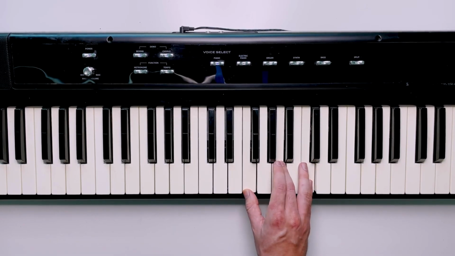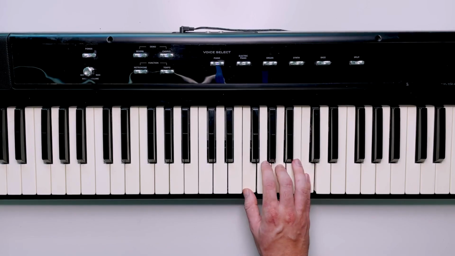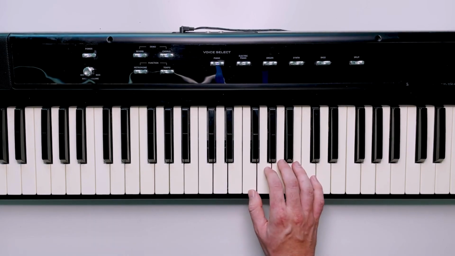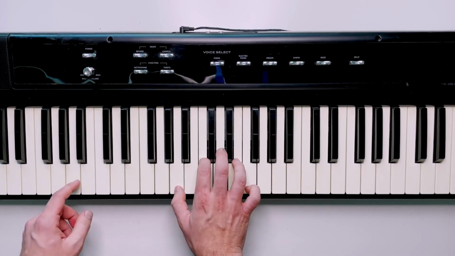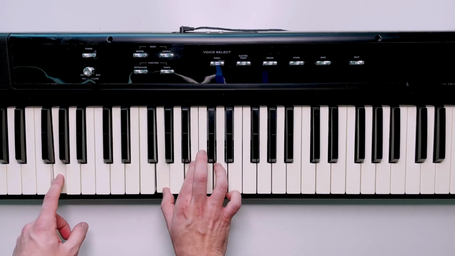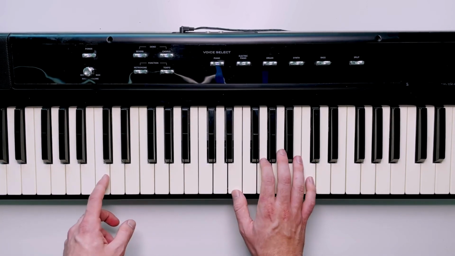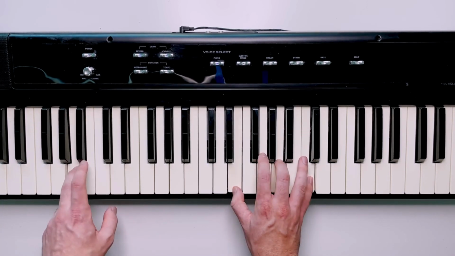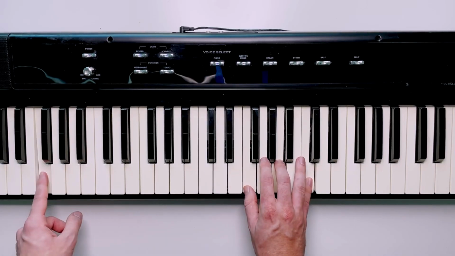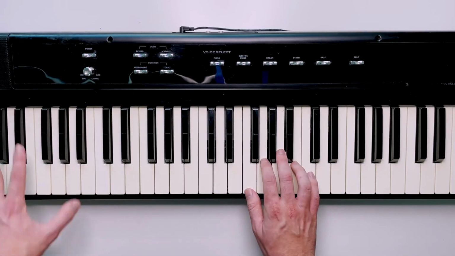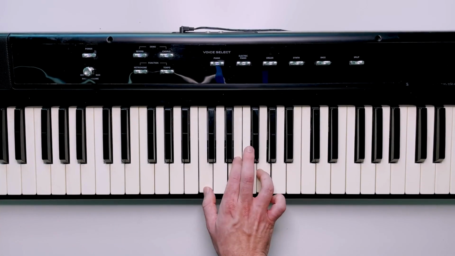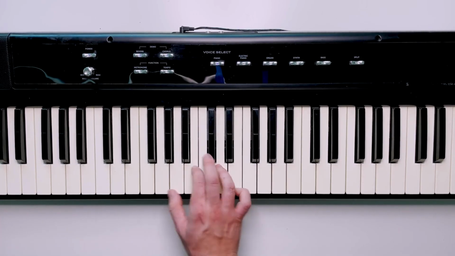And then to get to G, we either have to move everything up or some down like that. So we went from this to something a little bit smoother. And you'll hear it better without the bass. Ready? So we went from this to this.